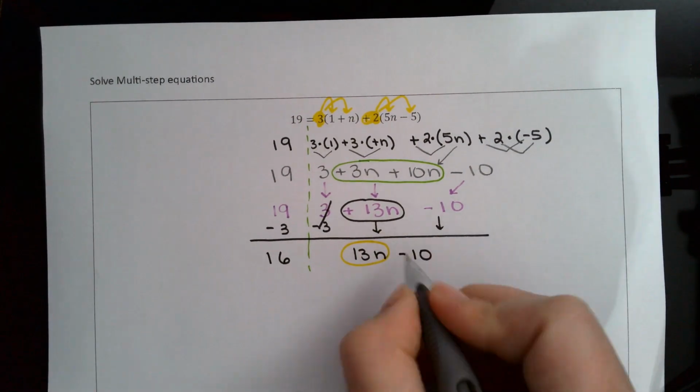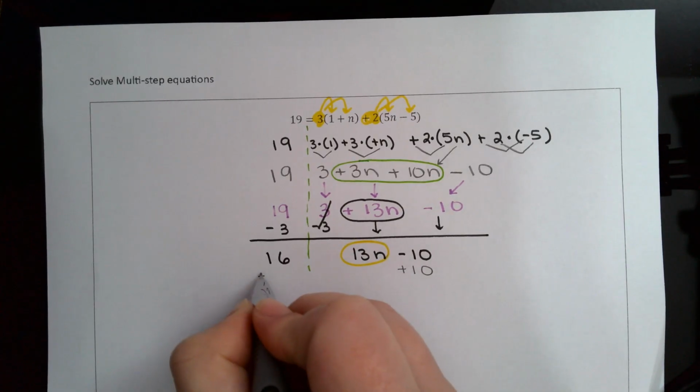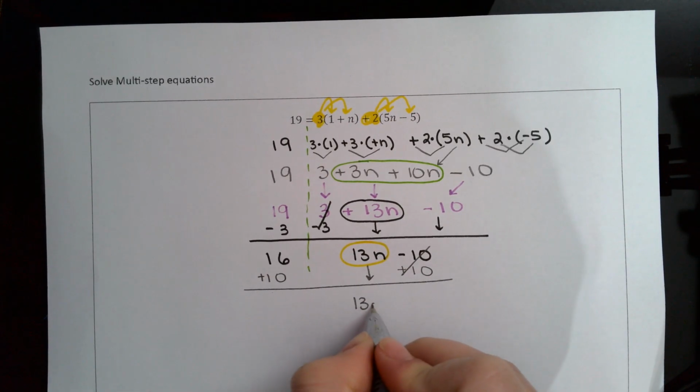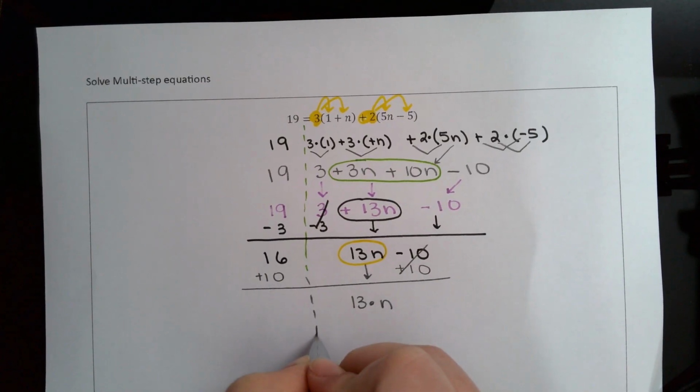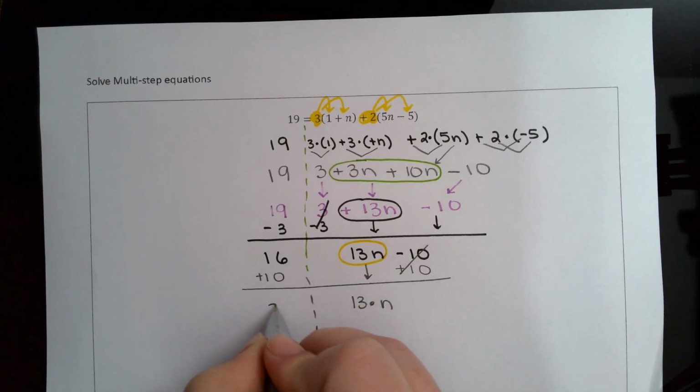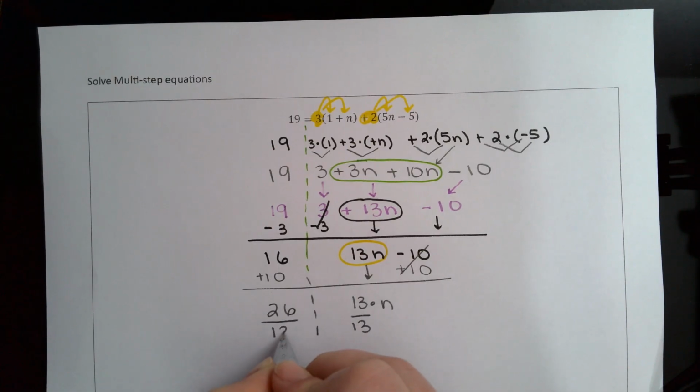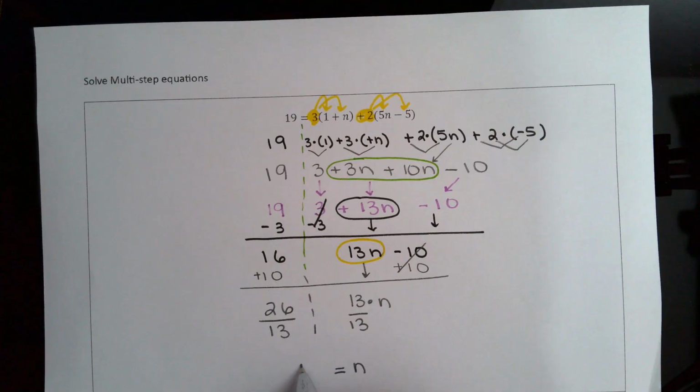And now I can add 10 to both sides. Bring down the 13 times n. Here we just have 16 plus 10, which is 26. And now we get to divide by 13. n is equal to 2.